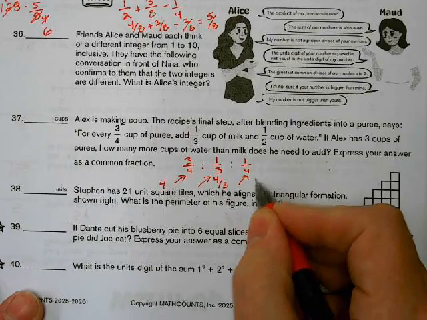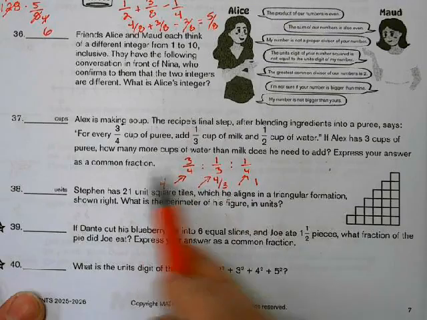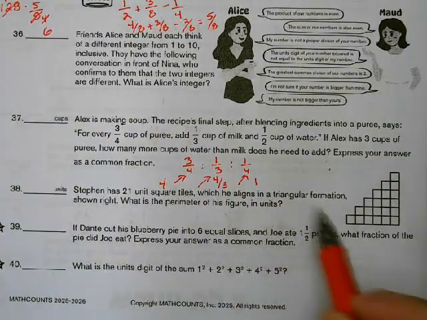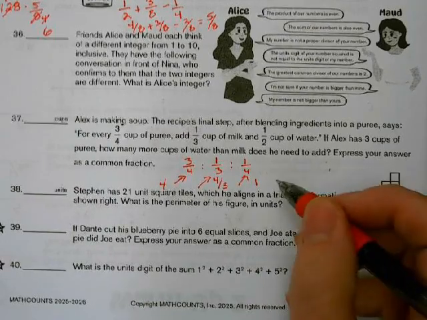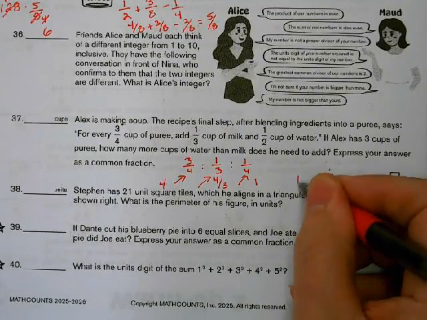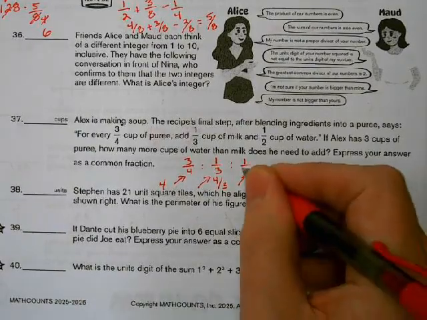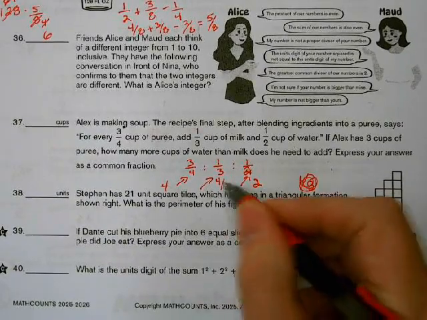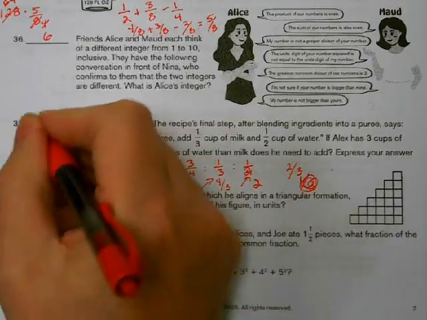So we want to find the difference between water and milk. So the difference between 4/3 and 2/3 would be 1/3. Oh, sorry, this was 1/2. Dang it. This is a 2. My bad. I wasn't paying attention. So the difference between 4/3 and 2 is 2/3. Wow. Sorry, I wasn't paying attention. Let's listen to people outside.